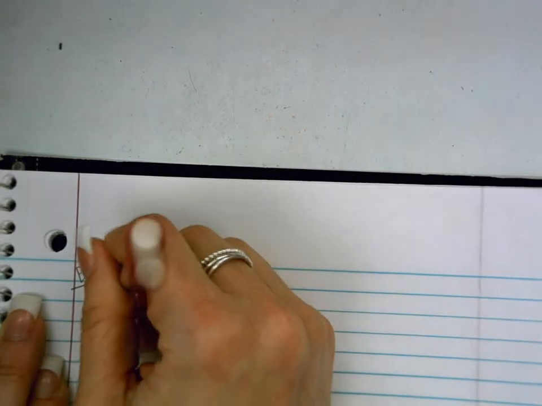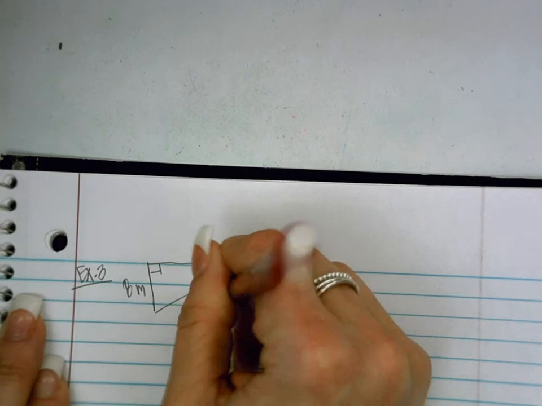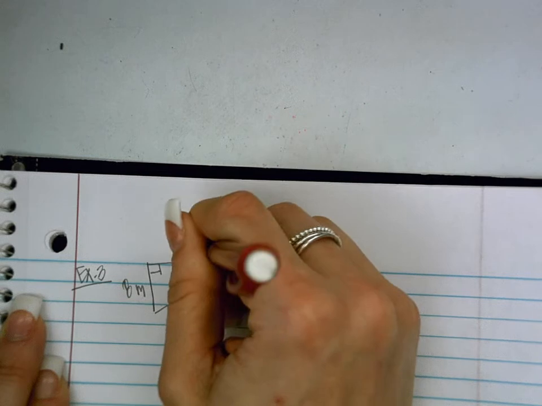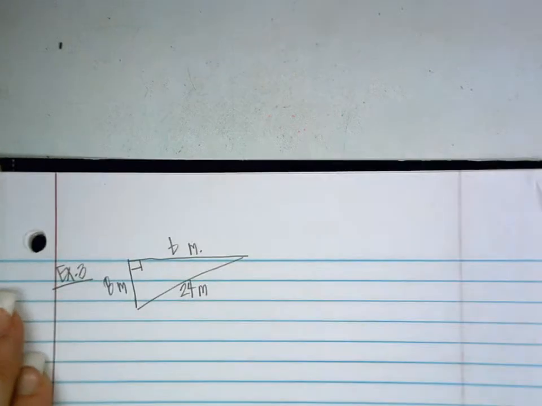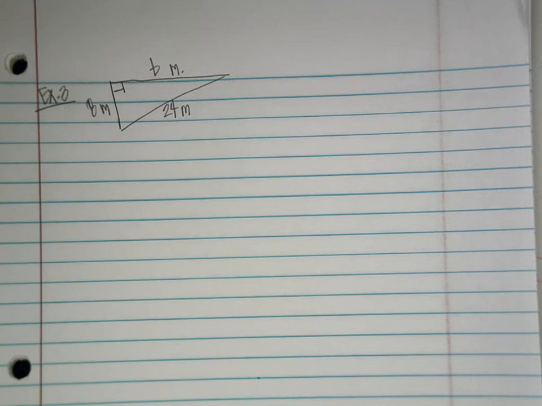If I give you a triangle that is 8 meters, 24 meters, and B meters. Okay, oops, sorry. Find the missing side length. And I want to see if you guys can try to fill that one in.